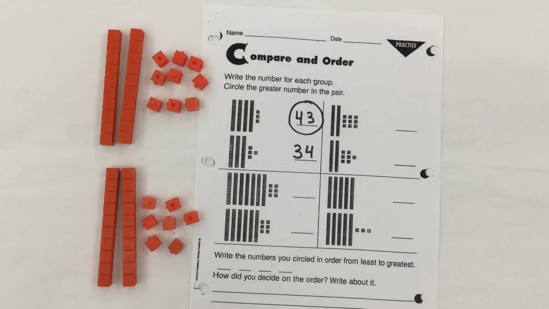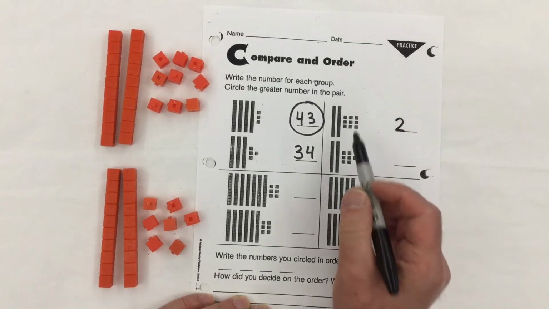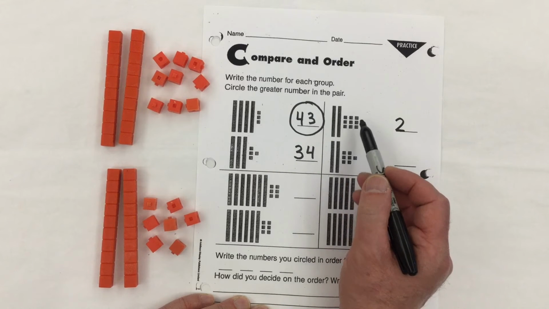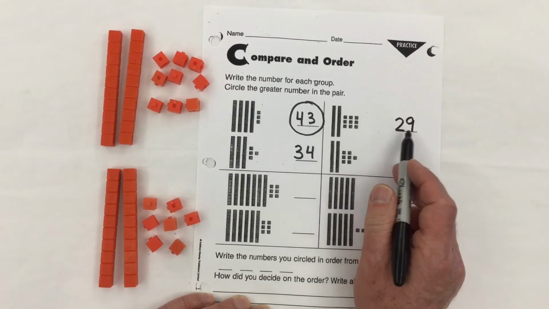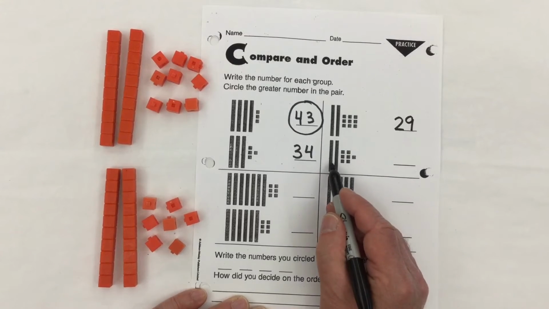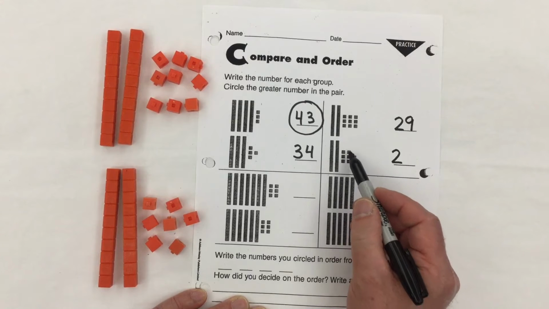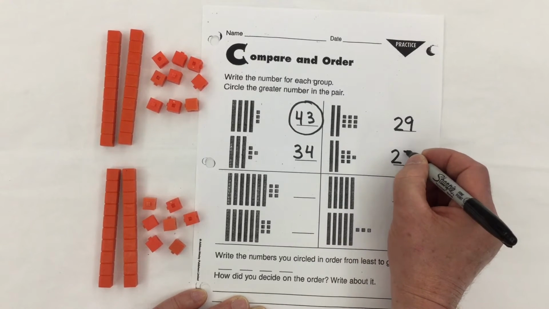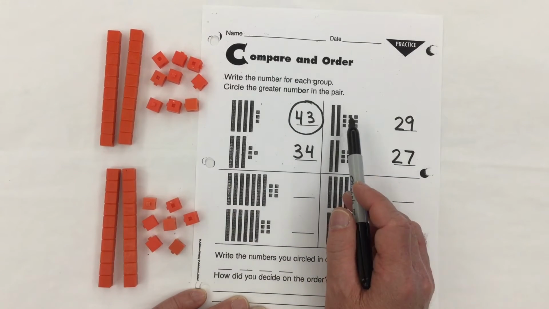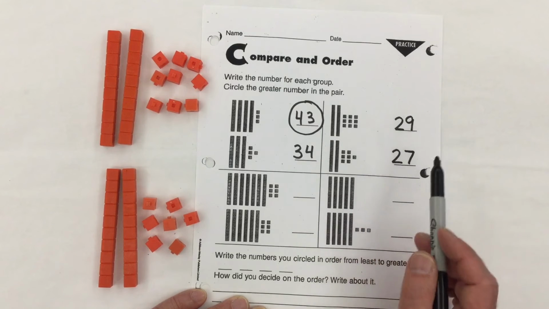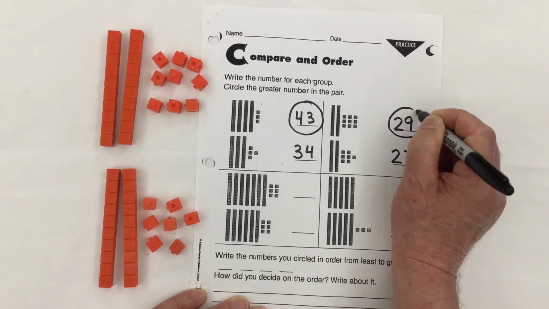So here we've got two tens, 1, 2, and we've got 1, 2, 3, 4, 5, 6, 7, 8, 9 ones. It's just one short of making another 10. We've got the number 29. Here we've got two tens, and we've got 1, 2, 3, 4, 5, 6, 7 ones. So they're very close, but this one up here is a little bigger. 29 is a bigger number or greater number than 27. We're going to be circling this number here.